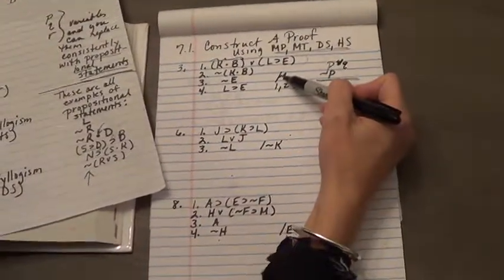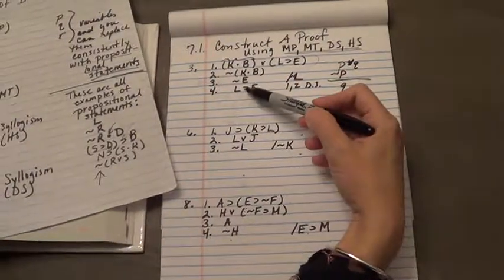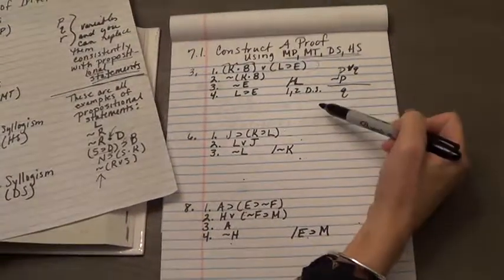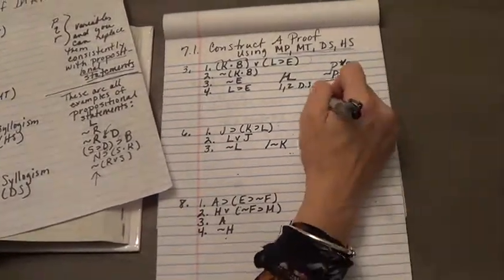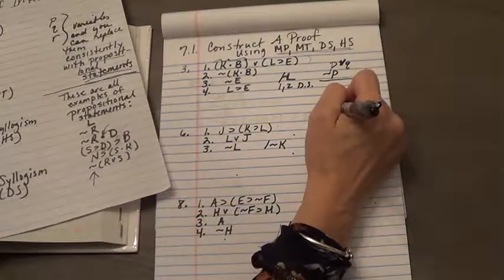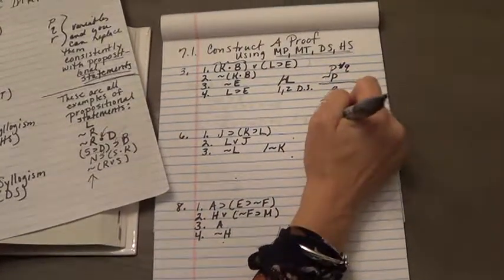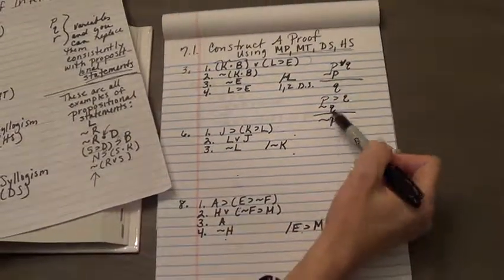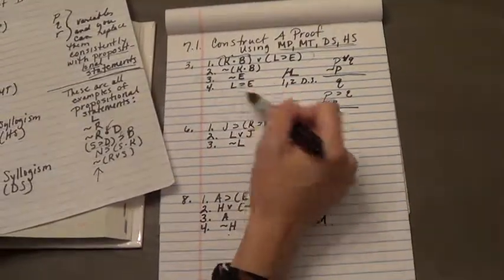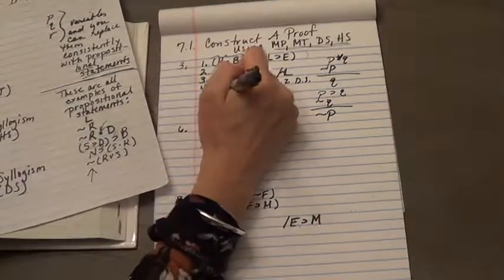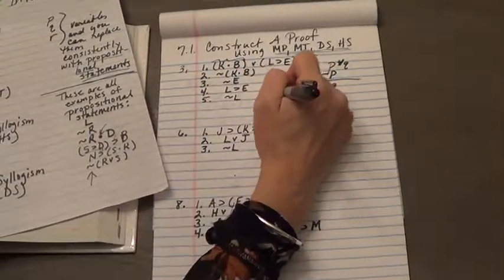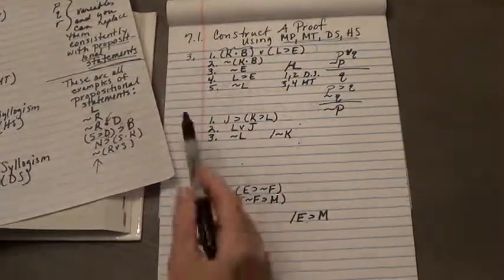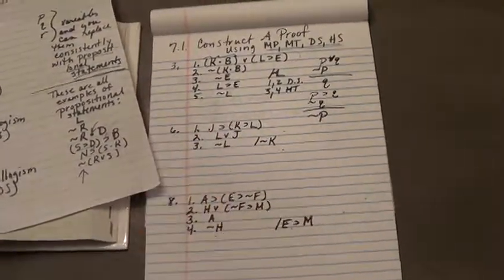Now remember, our goal is to get not L. We now have this conditional. And we know by modus tollens that when we have the negation of the consequent of a conditional, we can break down that conditional and validly conclude with the negation of the antecedent. And you have the perfect setup for modus tollens right here. So by 3 and 4 and modus tollens, we get not L, which is our conclusion. So we're done. We've now constructed our proof.